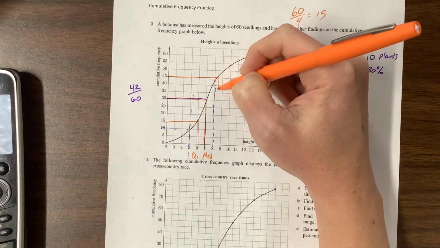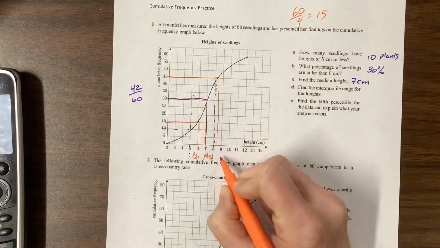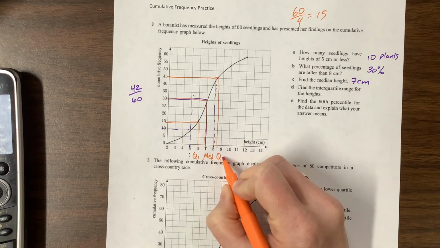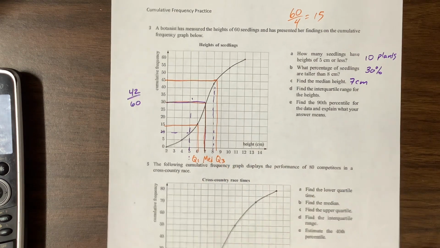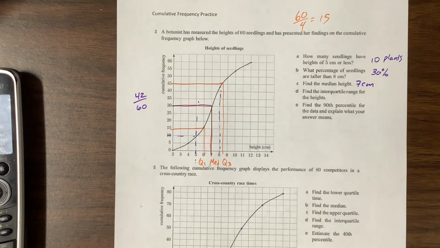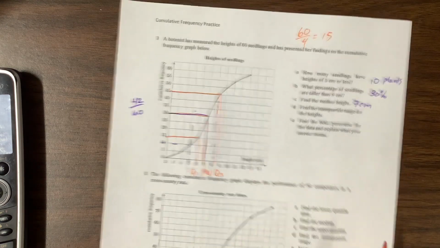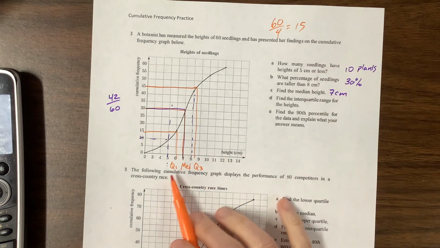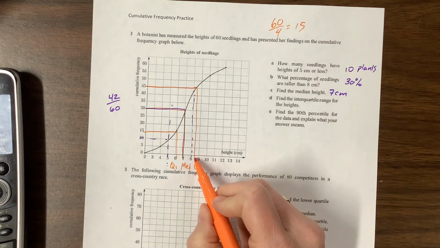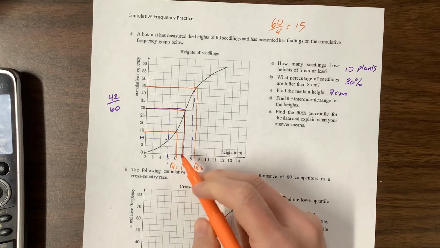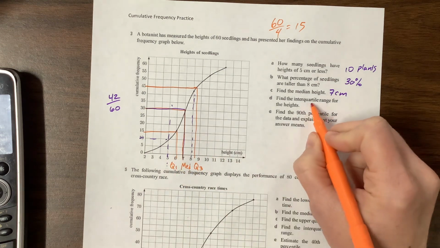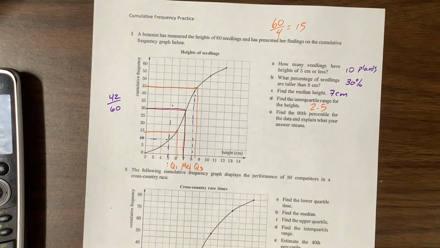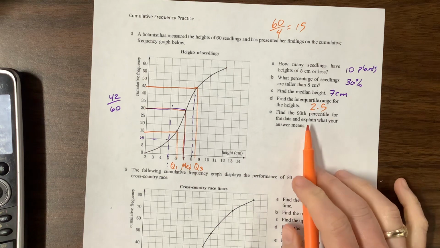That seems to be a little bit bigger than 8, so this is Q3, and I would guess that that's maybe 8.4 or 8.5. If I wanted you to be really precise, I would give you more information. So the interquartile range was about this 8.5 minus this 6, so about 2.5 is the interquartile range.